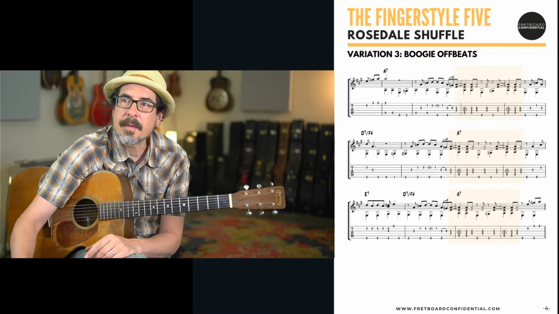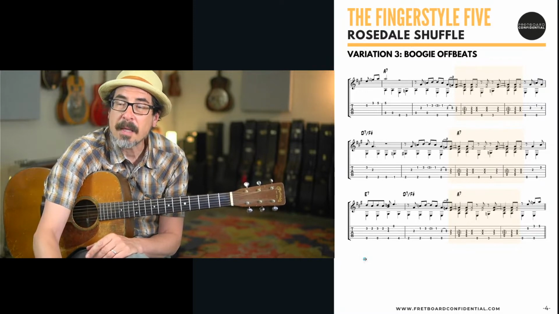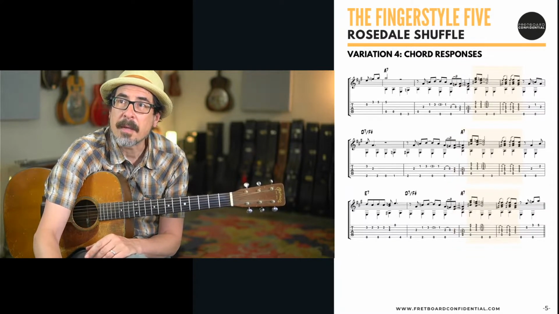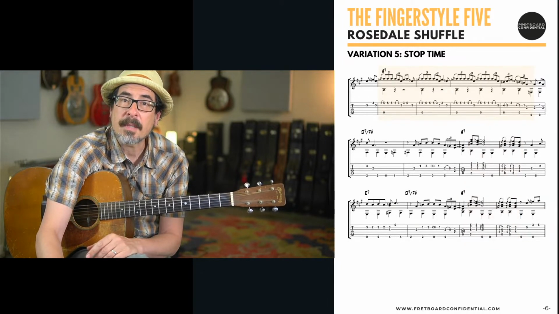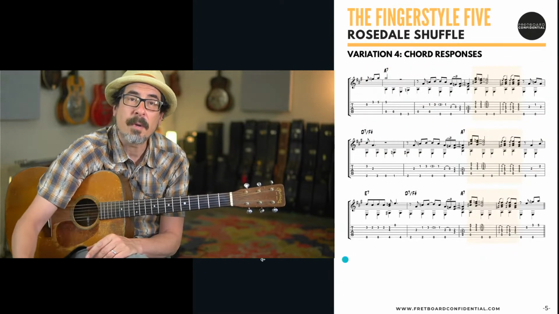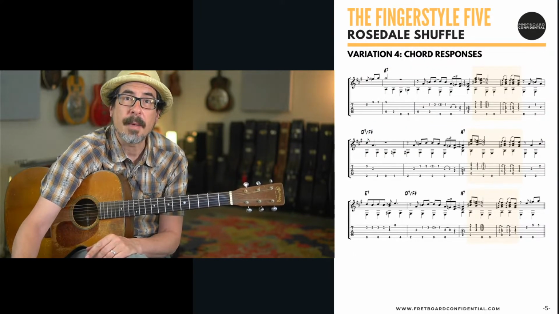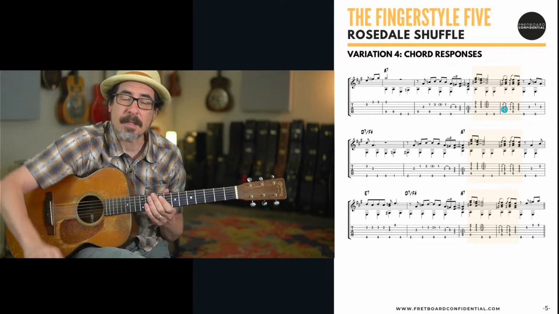Just to give a fast forward to what's coming next, there will not be a live stream next week, but the following week we will do chord responses and stop time and the extended one chord. And just so you have a heads up on what that's about, the chord responses happen in the second half of each line.